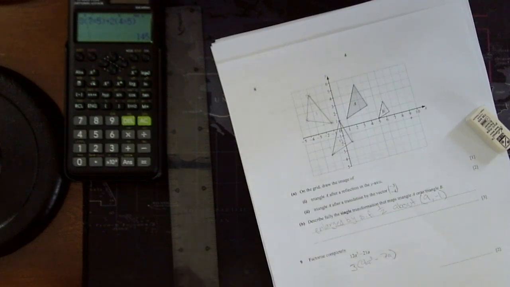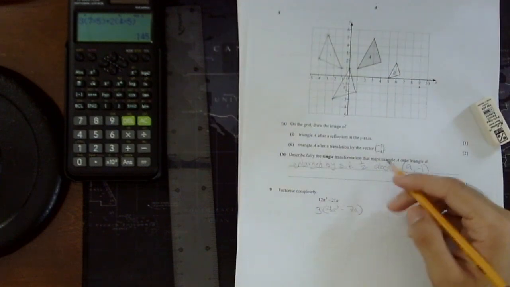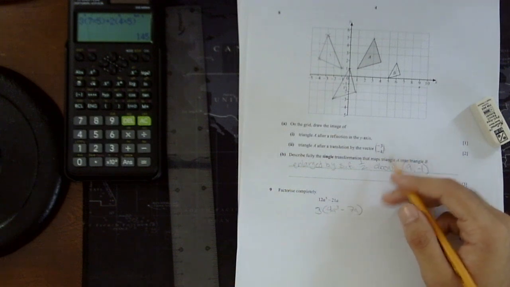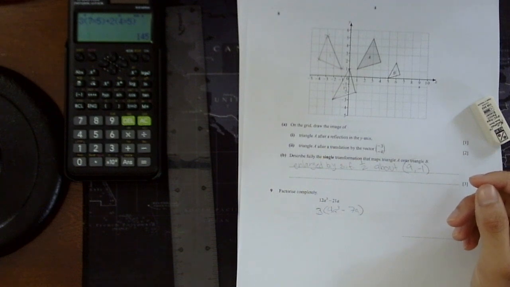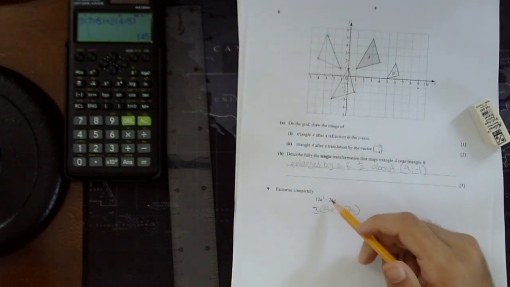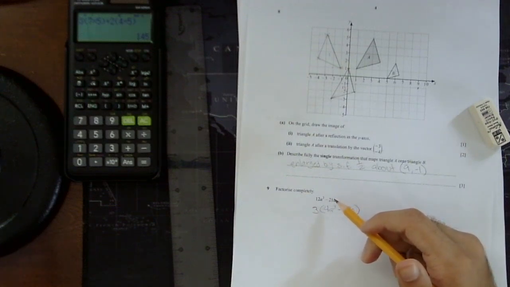Now what? I'm unsure of what to do now. So 12a cubed minus 21a.